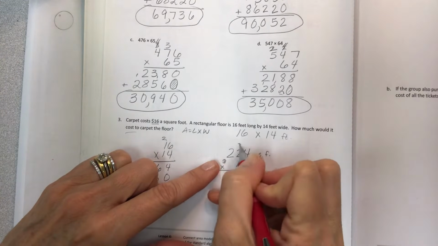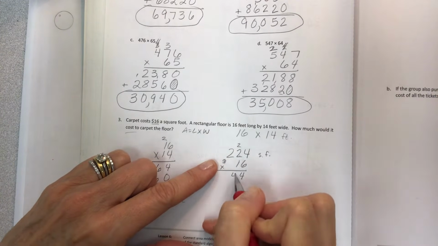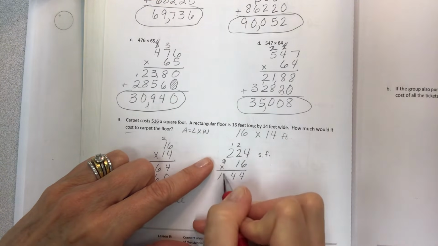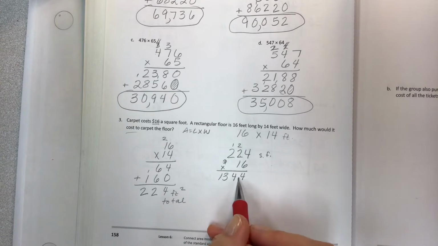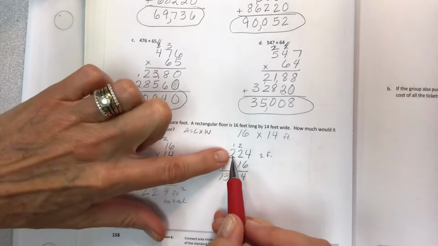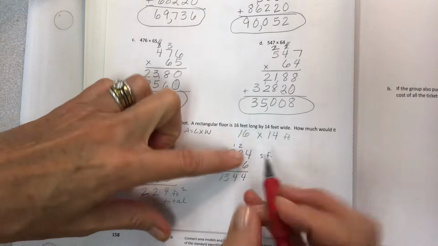6 times 4 is 24. Then 12 plus 2 is 14. Then 12 plus 1 is 13. You should have 1,344 for your first partial product, which is 224 times 6.